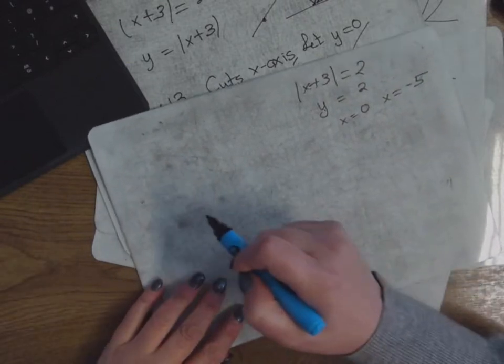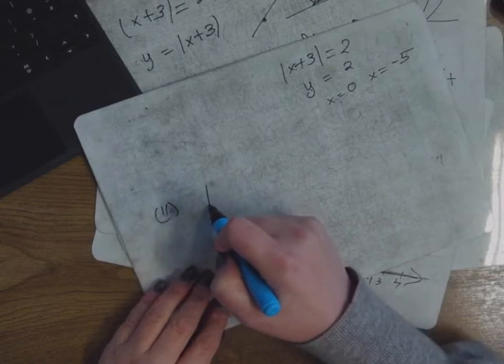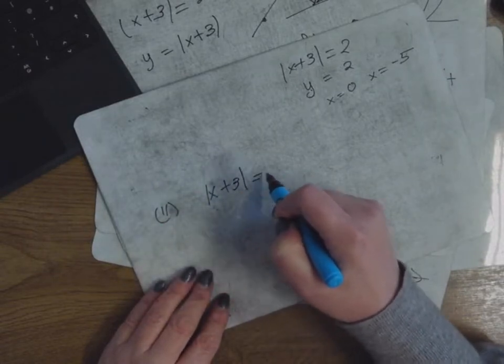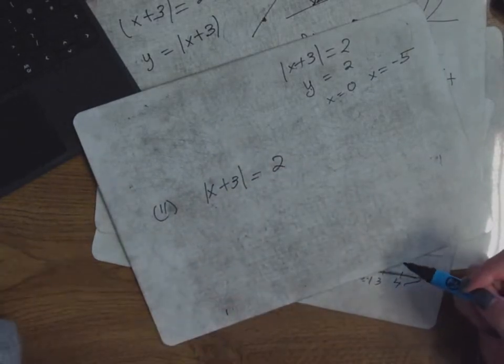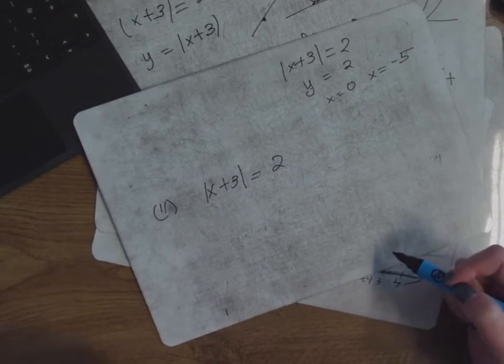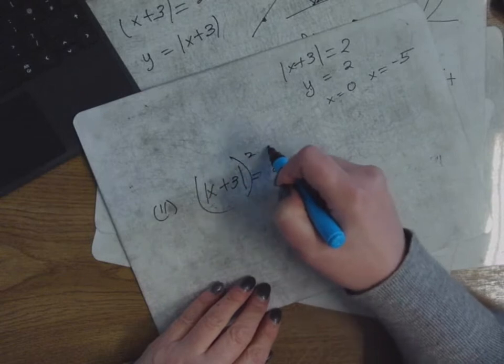How you solve it algebraically, which is part 2, is the modulus of x plus 3 equals 2. So remember, the modulus means you can take the positive or the negative, agreed? Right, so we're not sure, so what will we do? Square both sides. So you square this side and square this side.